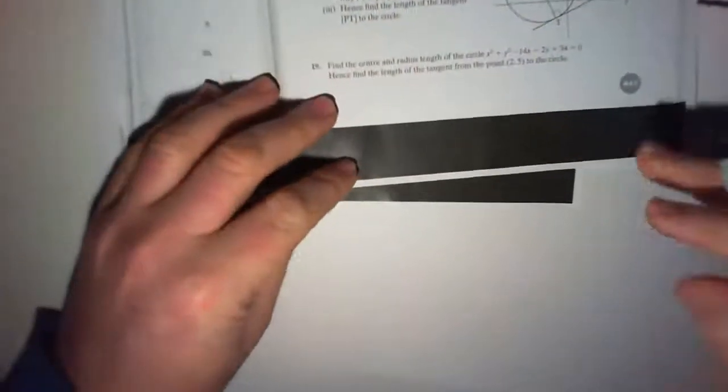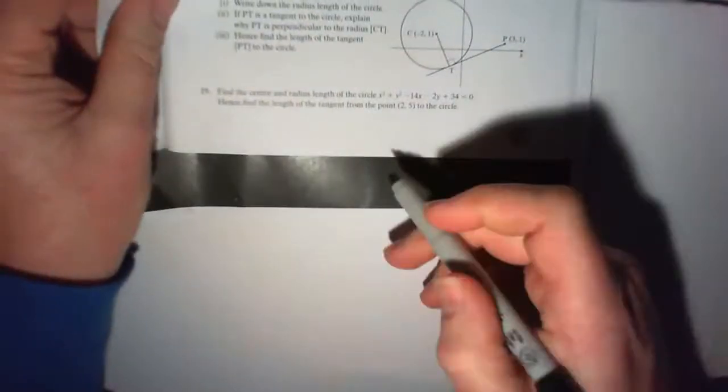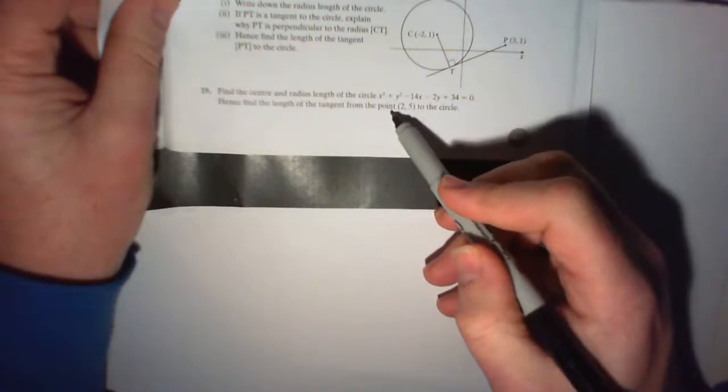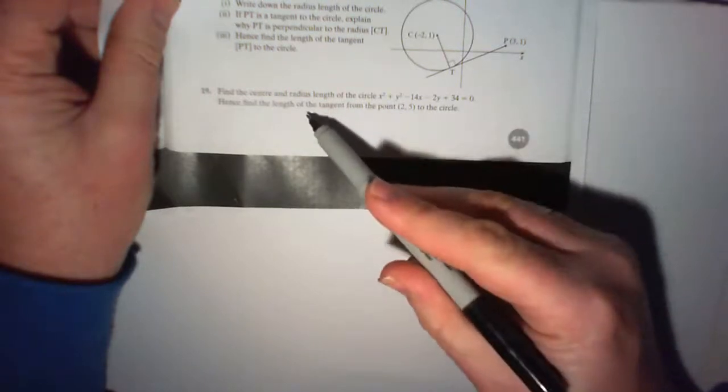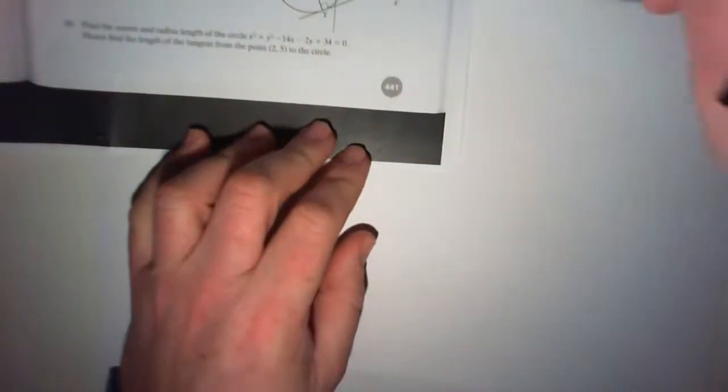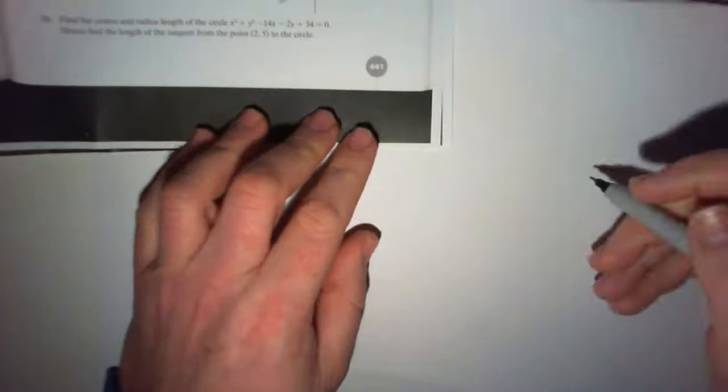40, 15, 54. Oh, okay, 19. I don't know if you can see it there. Find the center and radius of the circle. Hence, find the length of a tangent from the point (2, 5) to the circle. Ooh, that's an unusual one. The length of a tangent. Okay, let's have a play with this one then.